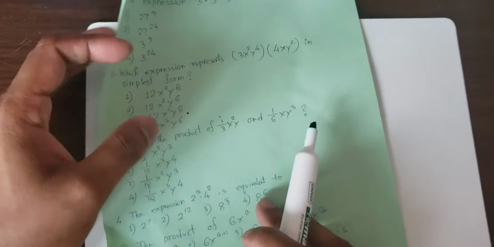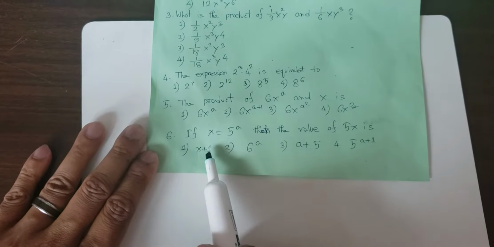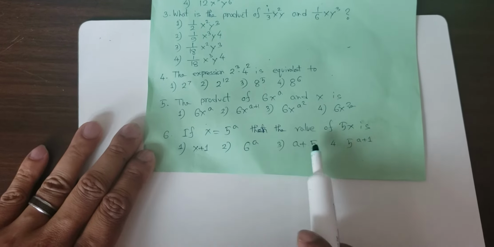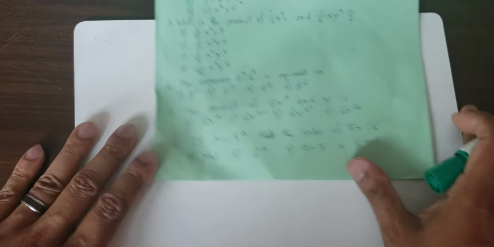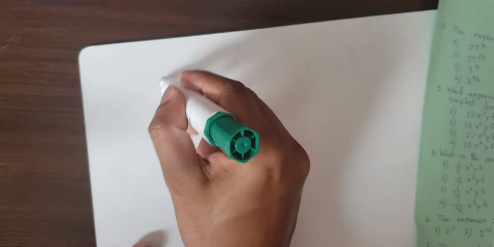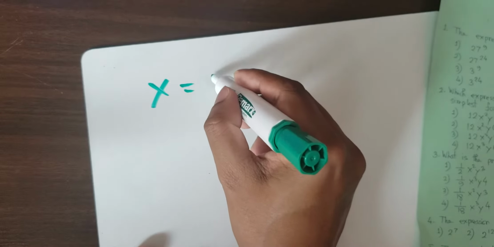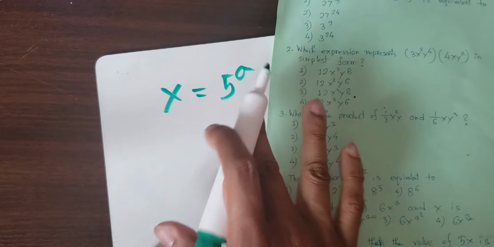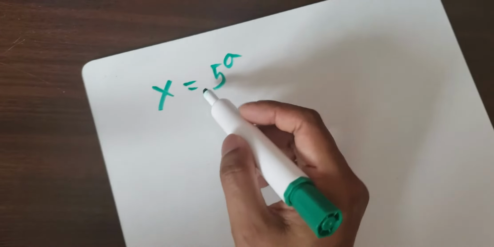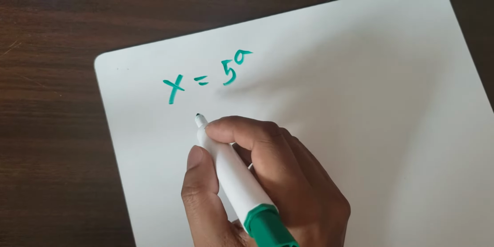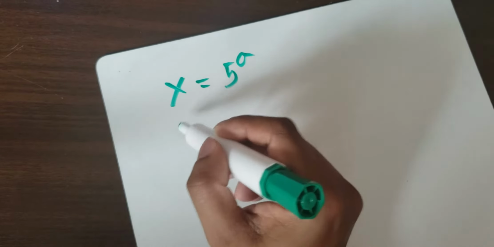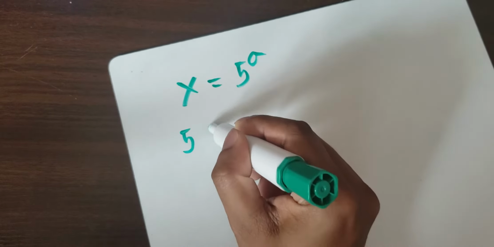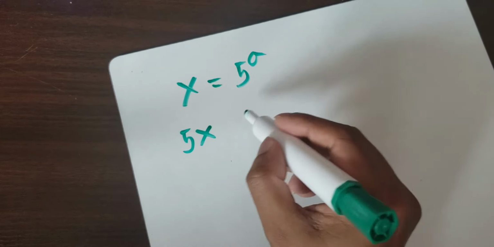So let's look at the last question. If x equals 5 to the power a, then the value of 5x is what? All right, for some students this question might be a little confusing. So let's write this question. x equals 5 to the power a. This is given. What is the value of 5x? I need to find the value of 5x, but I have been given x. So how can I get 5x? The only way you can get 5x is if you multiply this by 5. So now if you multiply it by 5, you'll get 5x.